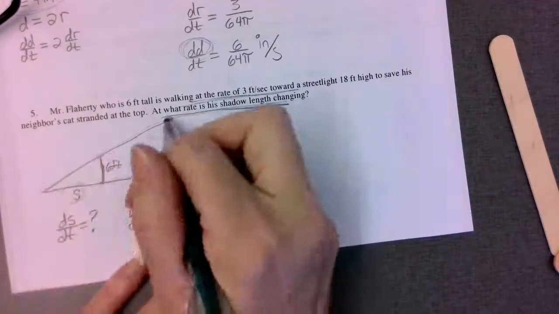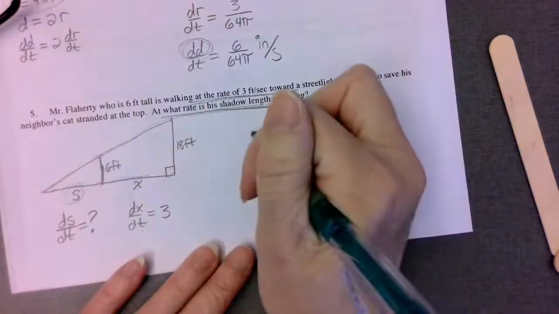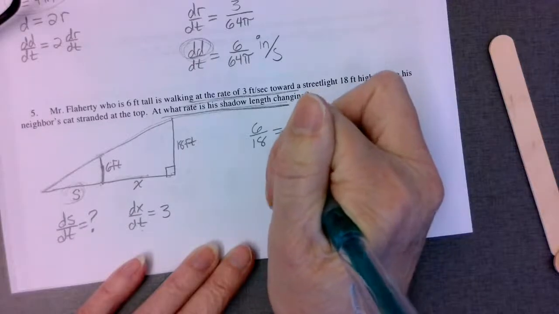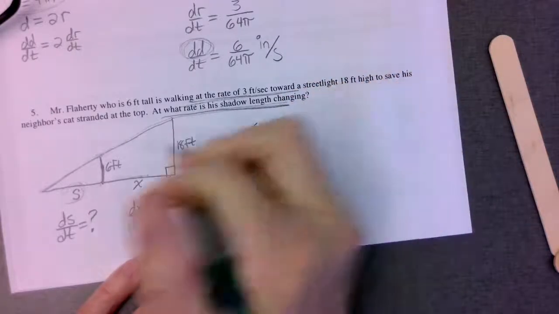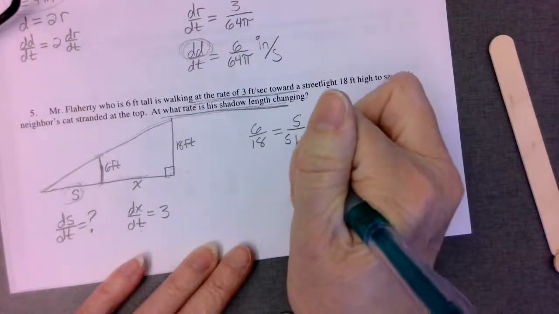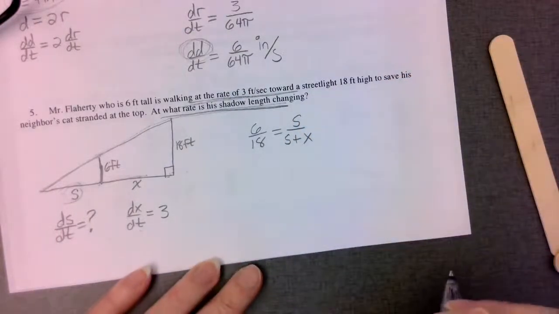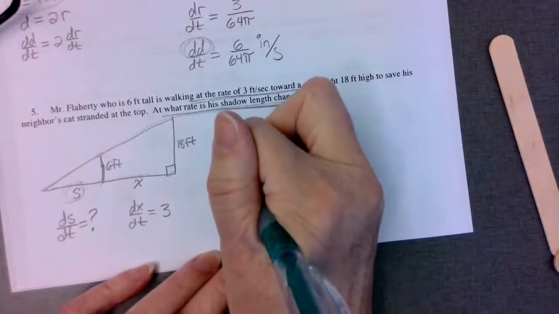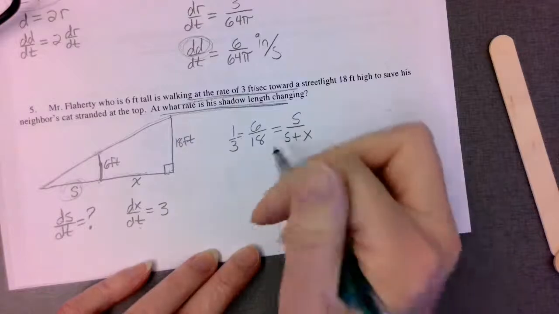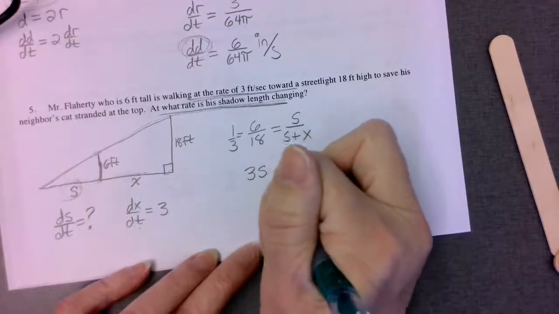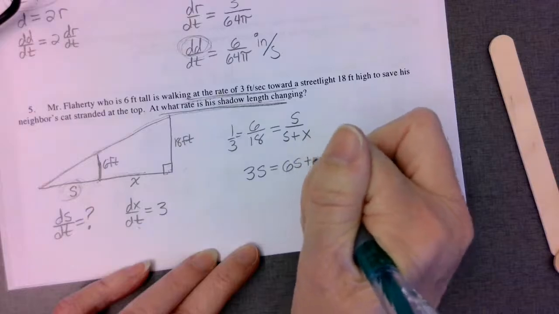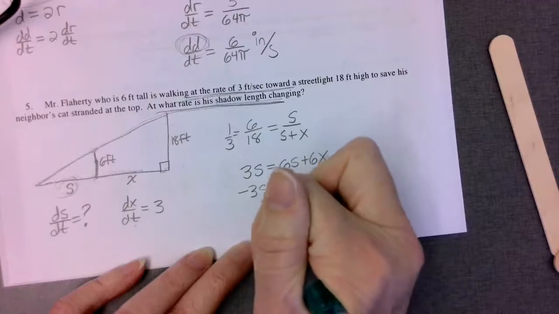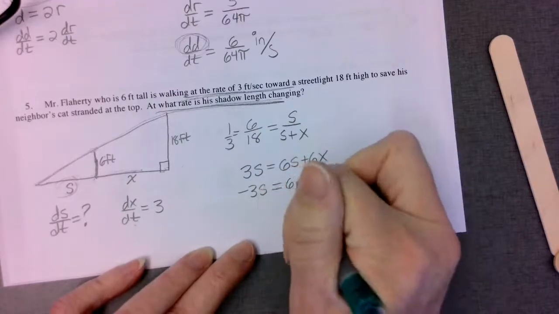The connection is similar triangles. You have a big triangle and a small triangle, and they're similar. So I would say 6 is to 18 as the shadow length in the little triangle is to the sum of those two distances here. Then simplifying, this is really 1/3, so that'll make life easier. Cross multiplying, 3 times s is equal to 6s plus 6x. I have some like terms, so I'll bring it over. Negative 3s is equal to 6x.